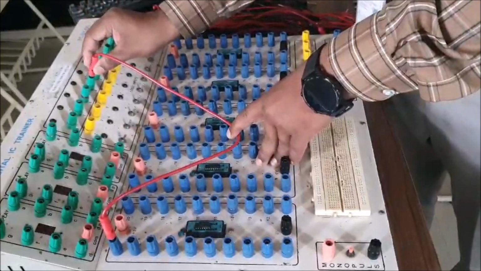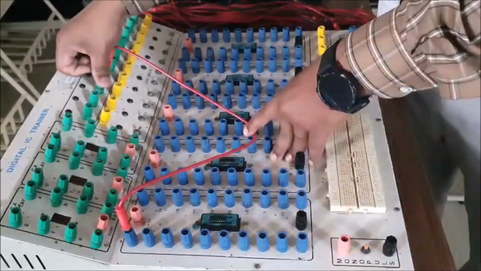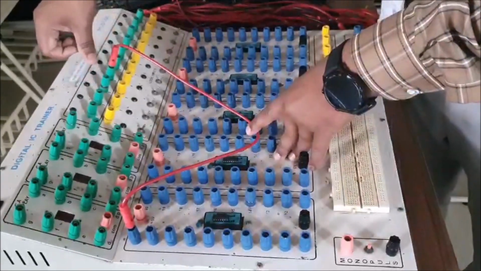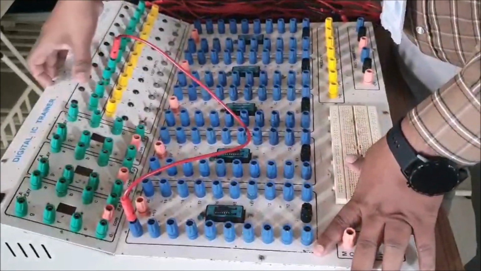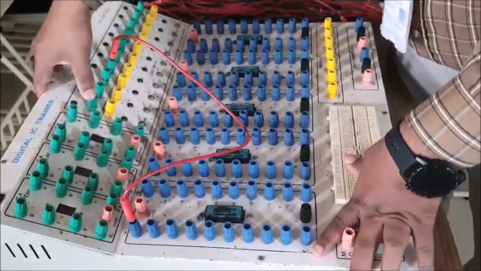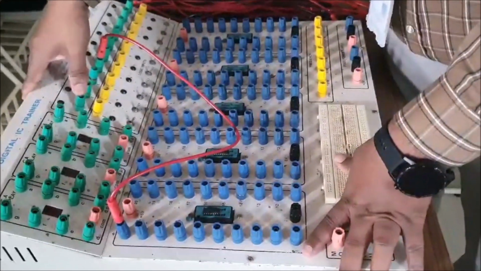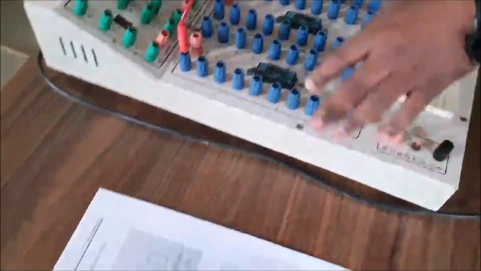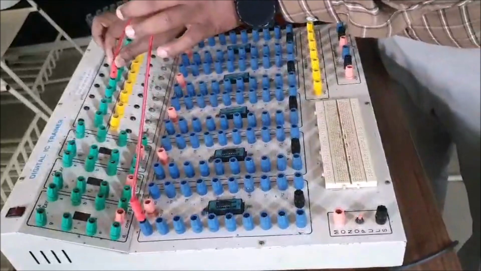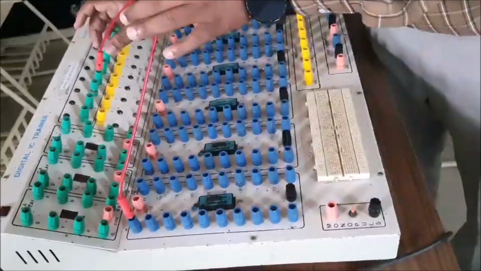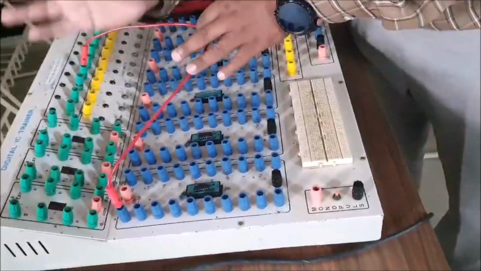So the fourth pin becomes the first output, that is Q0. The third pin becomes the second output, that is Q1. The second pin in logic outputs becomes the third output, that is Q2, and the first pin in logic outputs becomes the fourth output, that is Q3. So now one end of the patch cord is connected to the first pin of 7490, another end is connected to QA, that is Q0. We need to read the output from right to left.